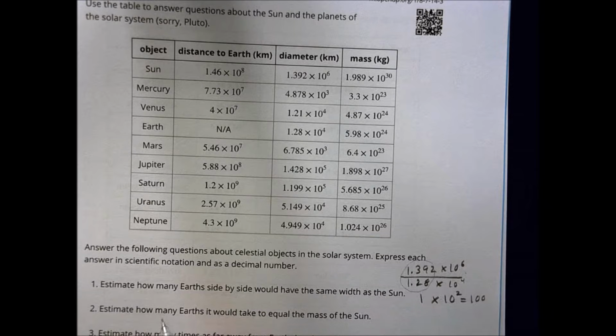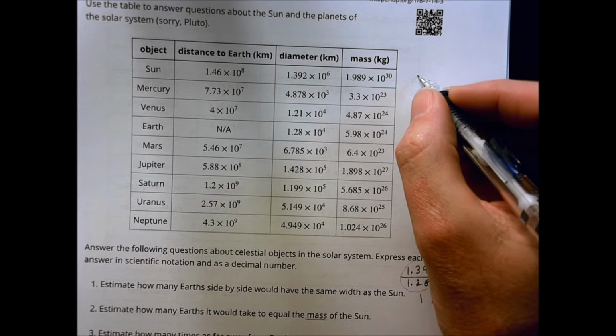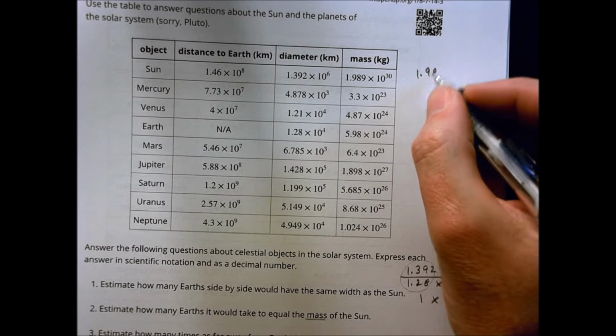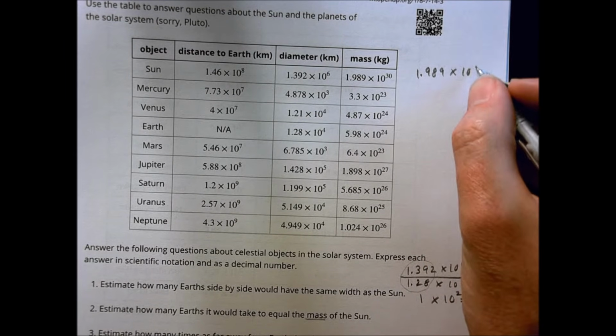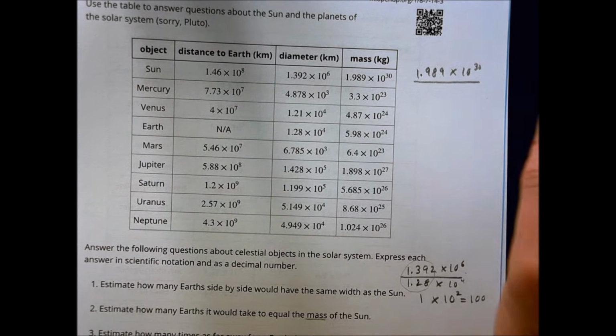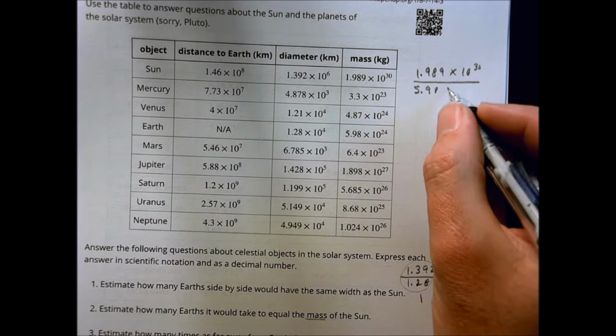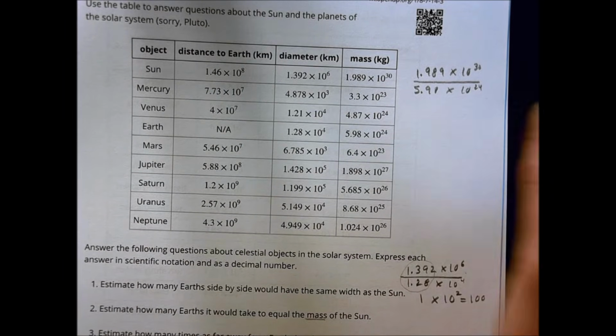Okay, number 2. How many Earths would it take to equal the mass of the sun? Now we're going to look at the mass of the sun. The sun's mass is right here at 1.989 times 10 to the 30th. And if we divide that by the mass of the Earth, which is 5.98 times 10 to the 24th, we're going to estimate this.